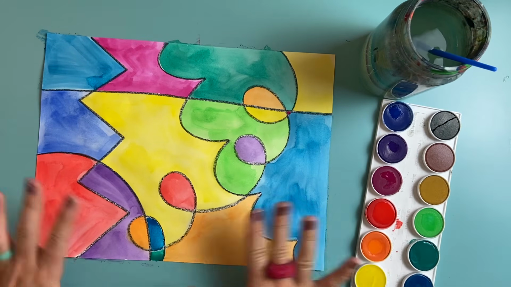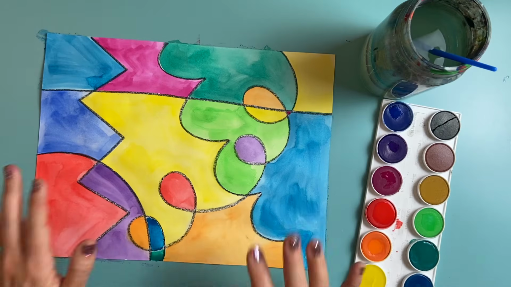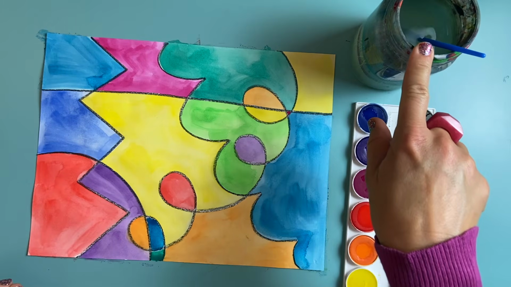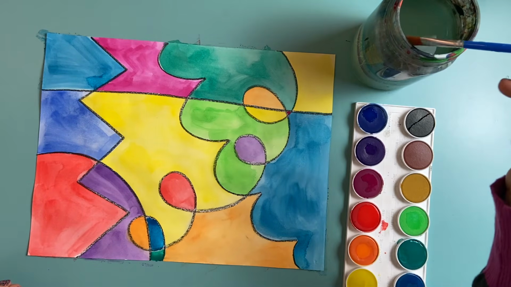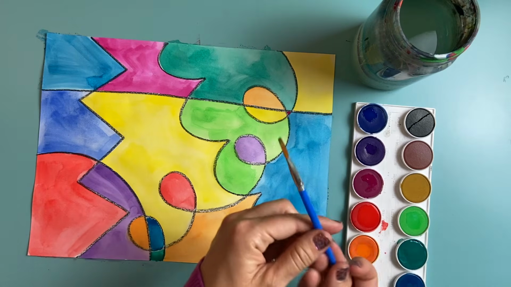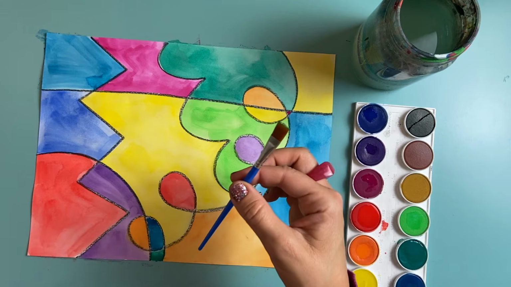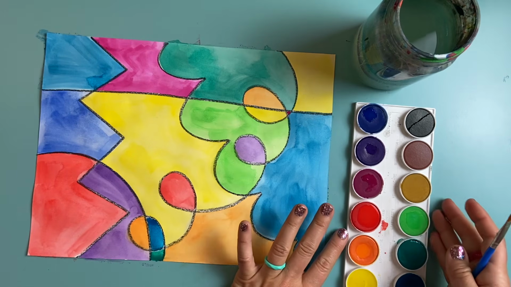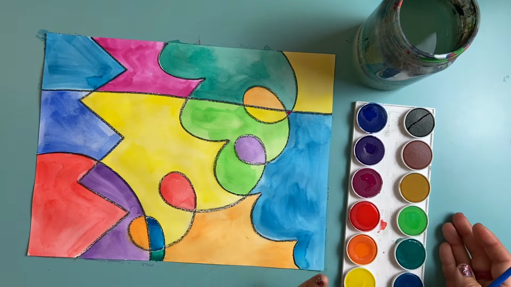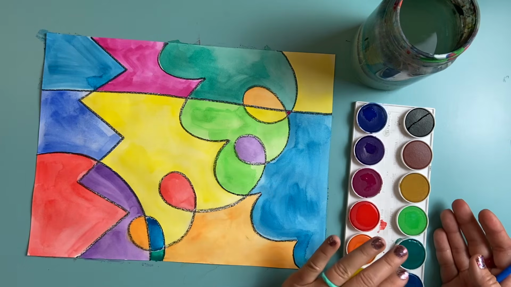There, now we're going to let it completely dry. You can dump out your water in the sink and then make sure that you really rinse your brush off and store it this way in your water cup with the bristles pointing up. Also make sure that you let your watercolor paints dry out completely before you close the lid.